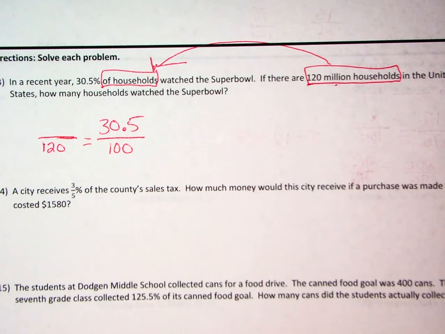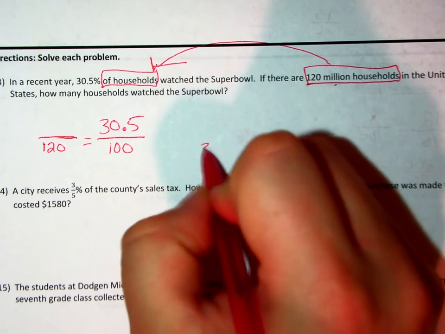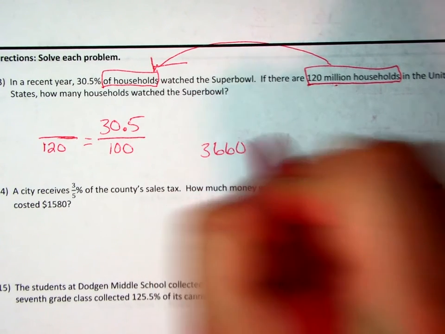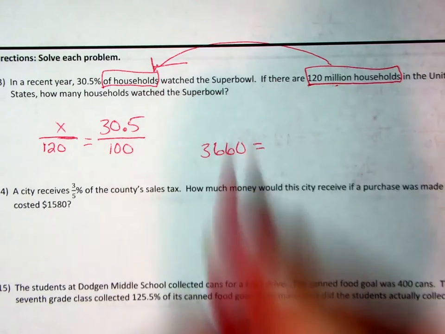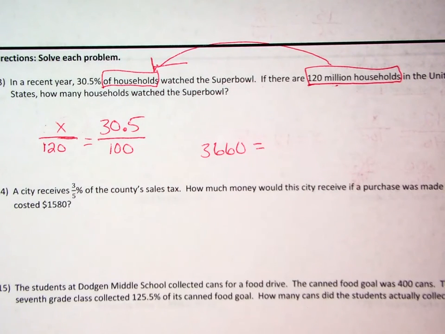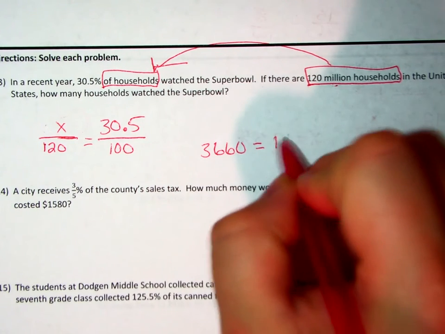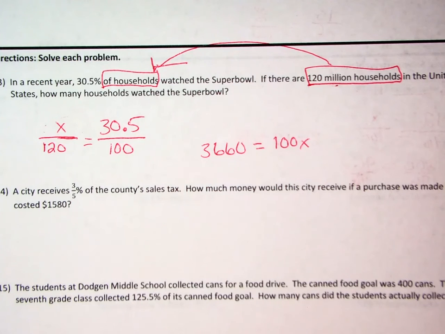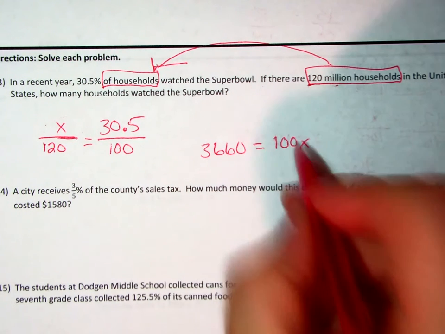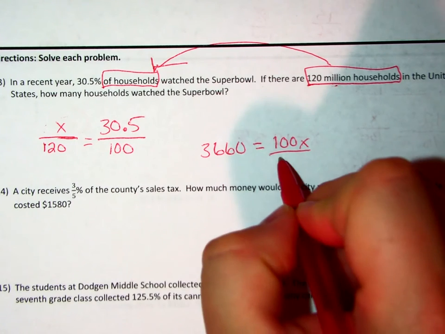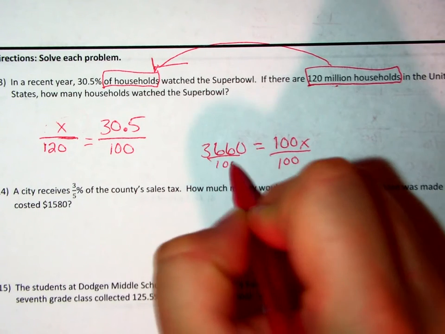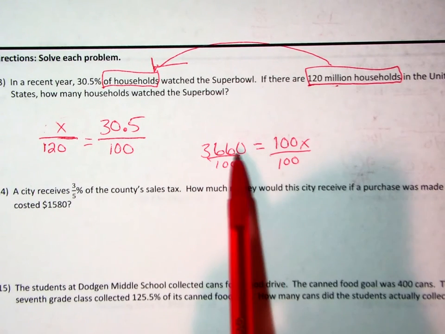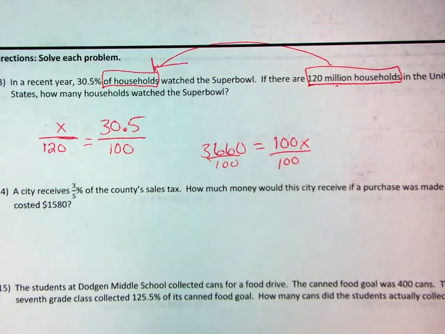And we can cross multiply 120 times 30.5 equals 3660. We're looking for that is statement there. So that equals 100x. If we divide both sides by 100, remember that's going to move our decimal 2 places to the left in our original number, or use your calculator because I'm sure you're getting used to using it by now.